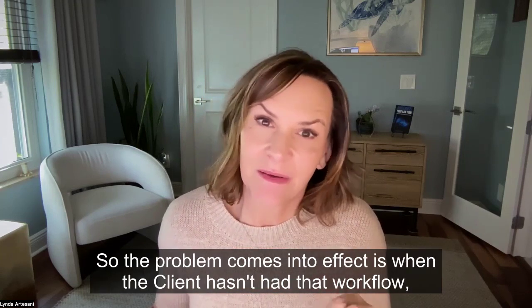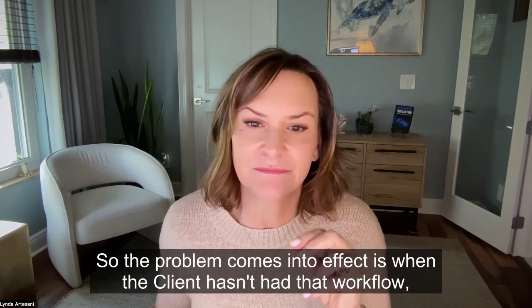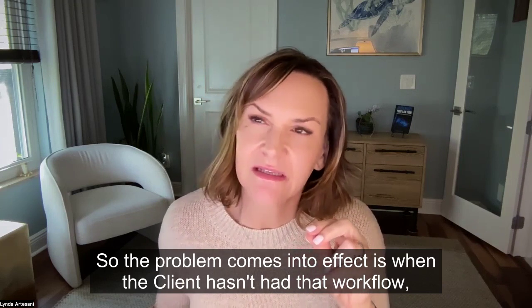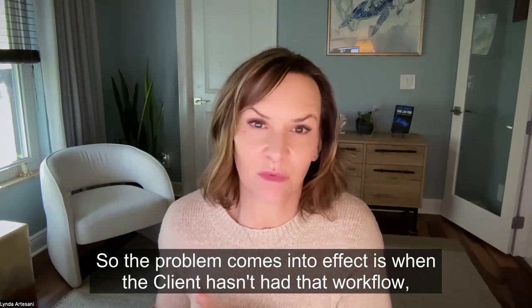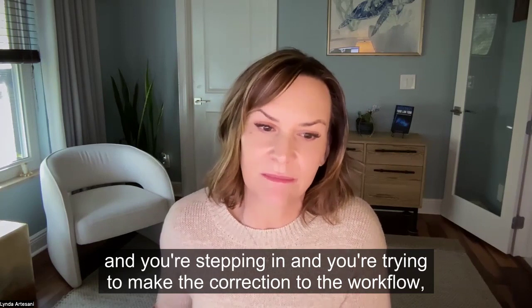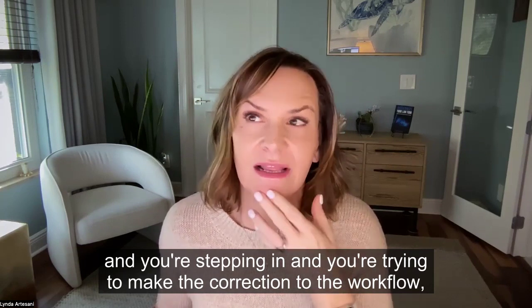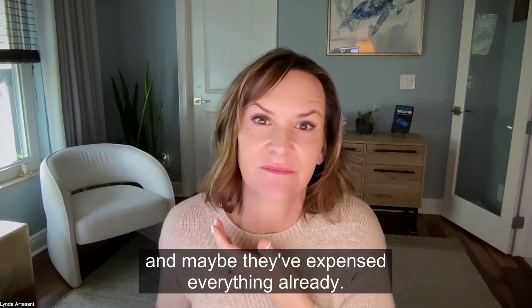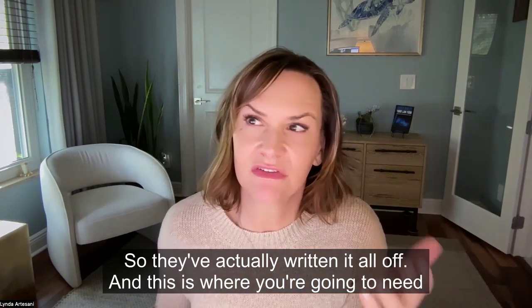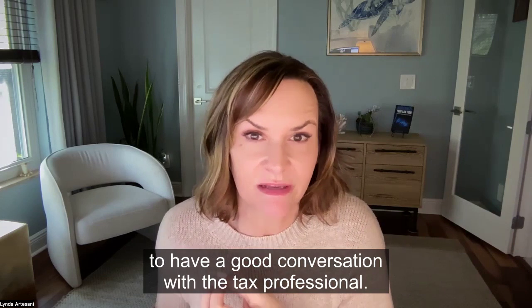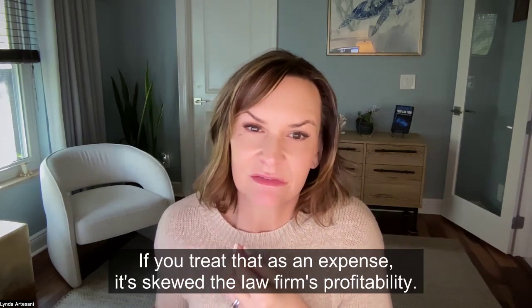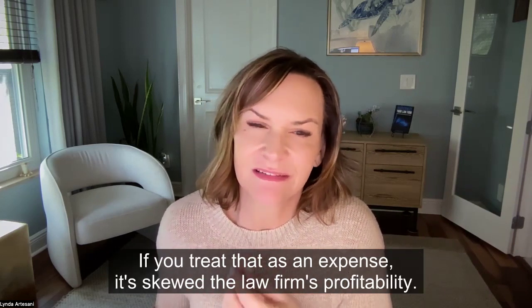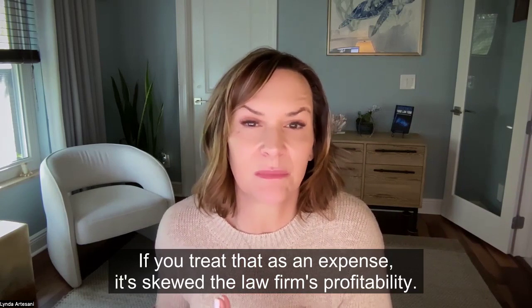So the problem comes into effect is when the client hasn't had that workflow and you're stepping in and you're trying to make the correction to the workflow and maybe they've expensed everything already. So they've actually written it all off. And this is where you're going to need to have a good conversation with the tax professional. If you treat that as an expense, it's kind of skewed the law firm's profitability.